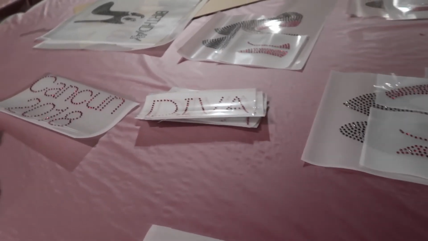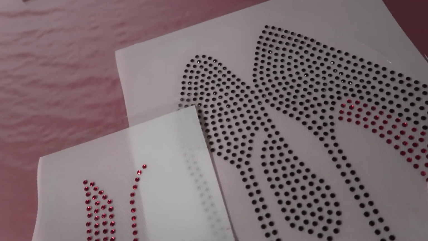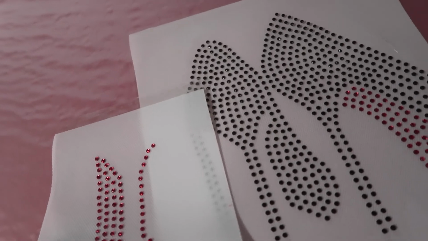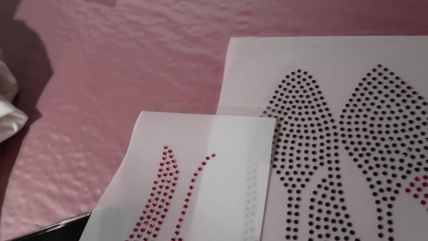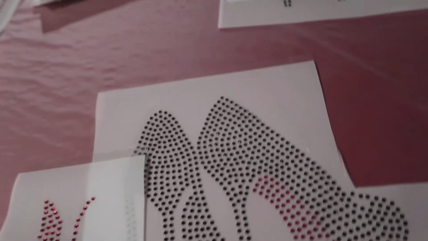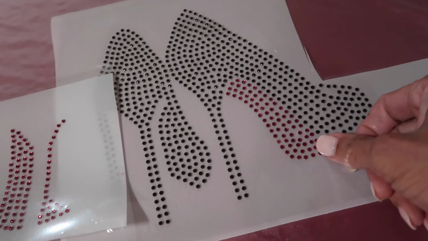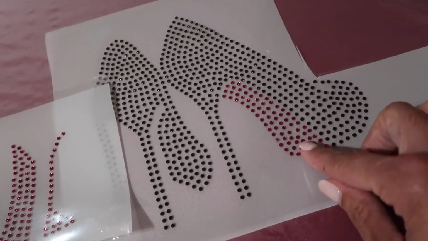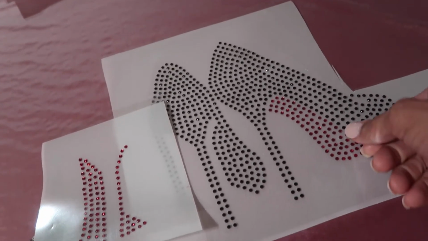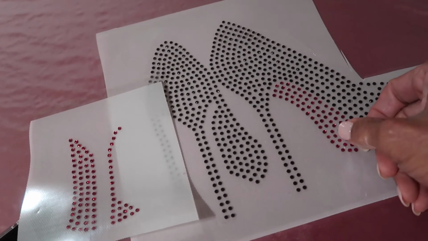Smooth those over, and this one up. You can always move them before you press them. Once you press them, it's a wrap. It's done. It's a done deal.